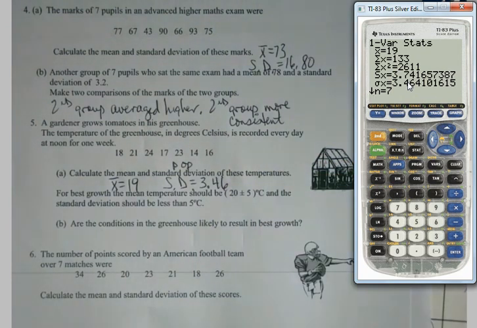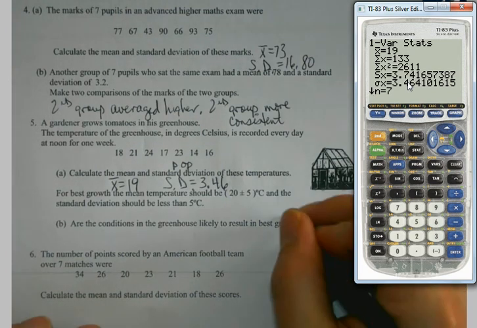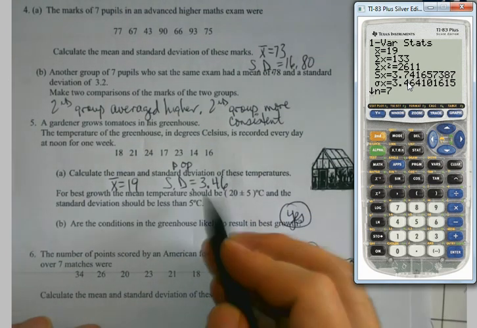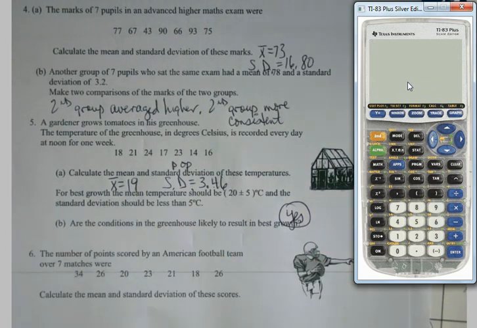So now, for best growth, the mean temperature should be 20 plus or minus 5 degrees Celsius, so between 15 and 25, and the standard deviation should be less than 5 degrees Celsius. Are the conditions in the greenhouse likely to result in best growth? Yep, we're within the 5, we're within the plus minus 5 there. So we can actually apply something.